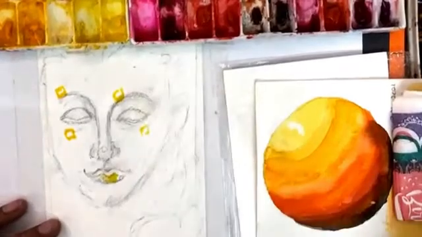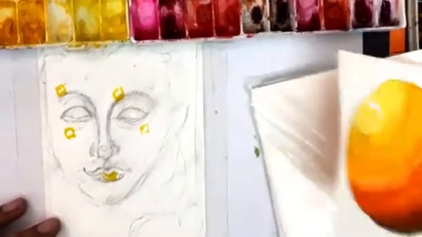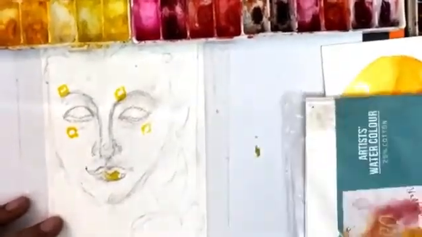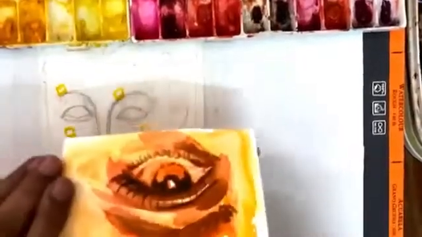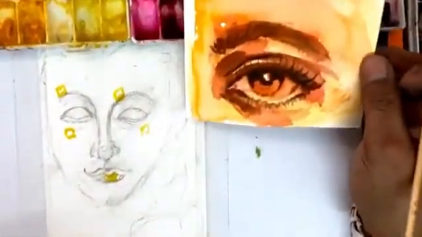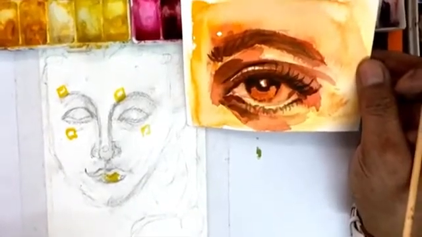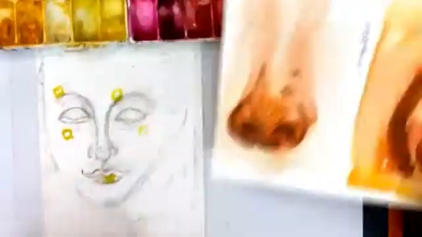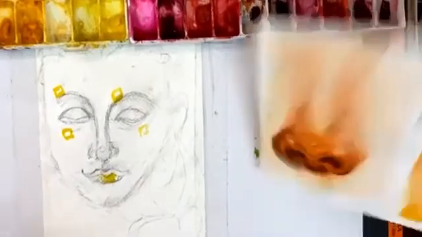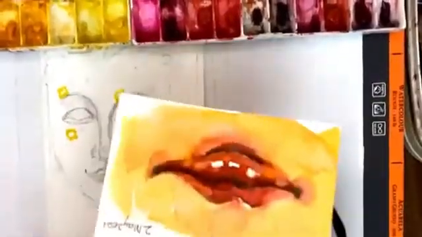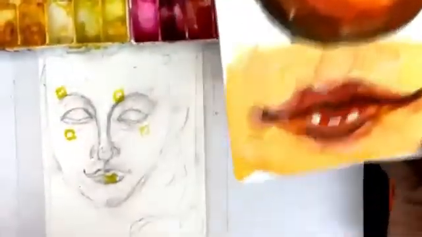I could have done the individual things like I have done the individual eye. See, I have done the individual eye in this way. Then the nose, and then the lip.